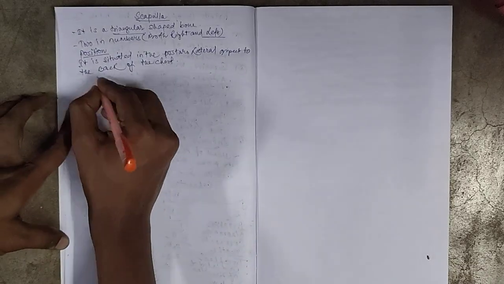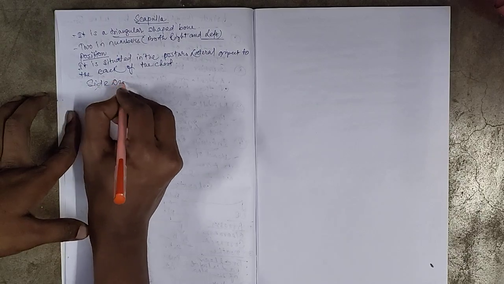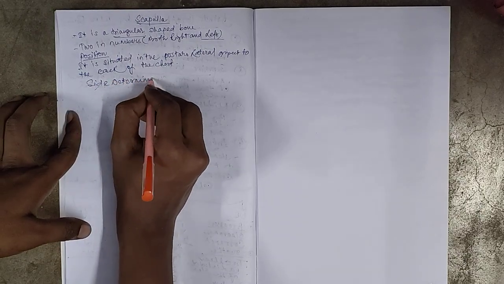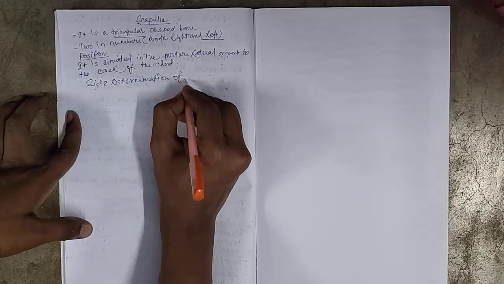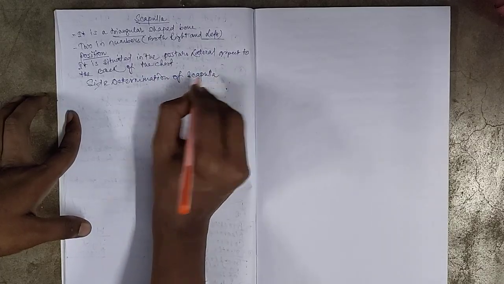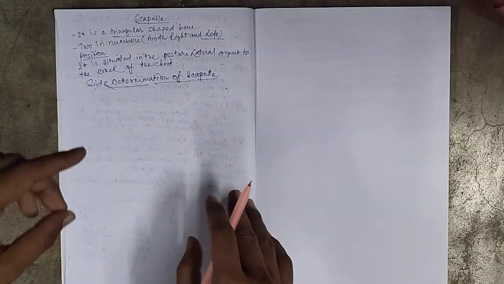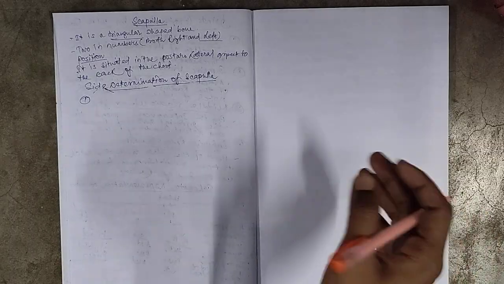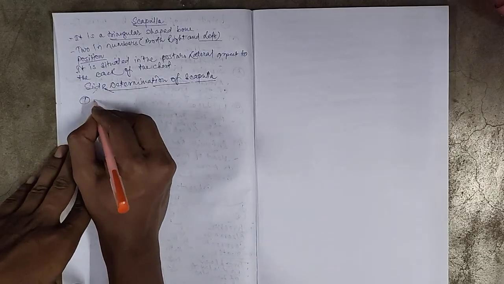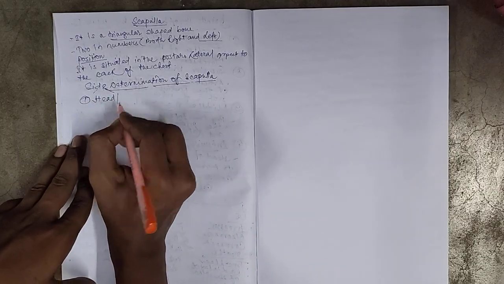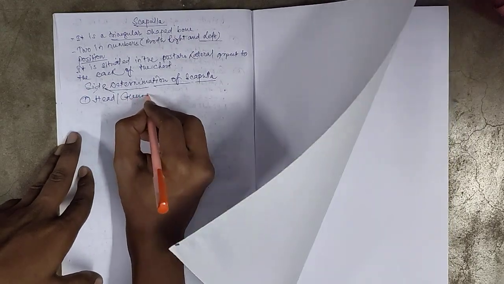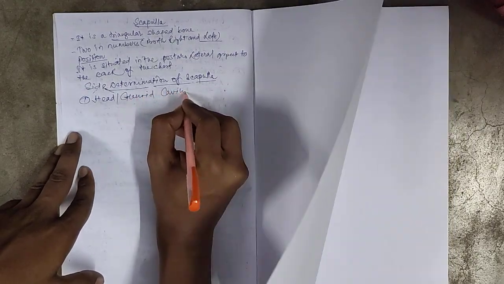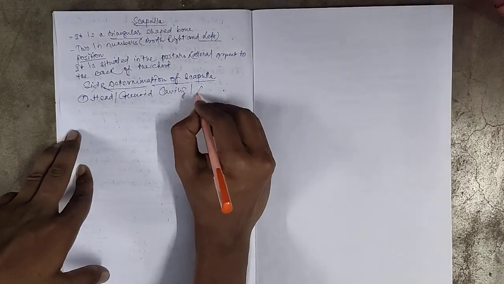Now, side determination of scapula. How to determine the side of scapula bone? Let us start. We have to mention at least 3 points which are necessary for the determination of a side of a bone. Now, head or glenoid cavity or lateral angle.